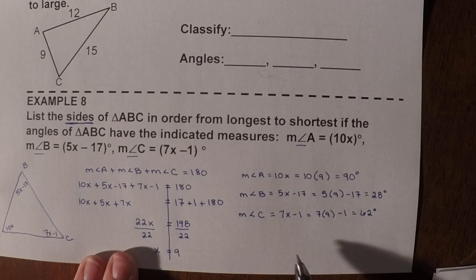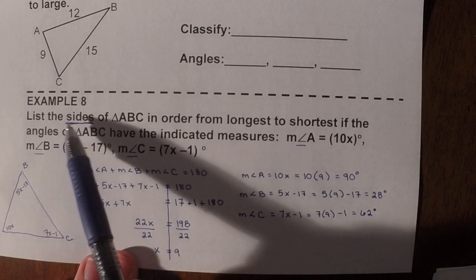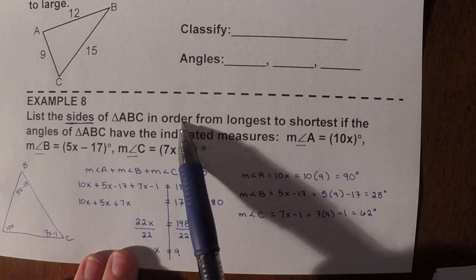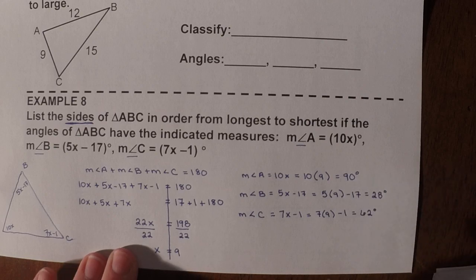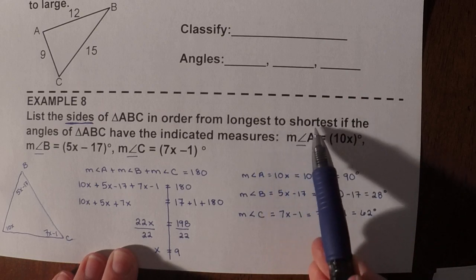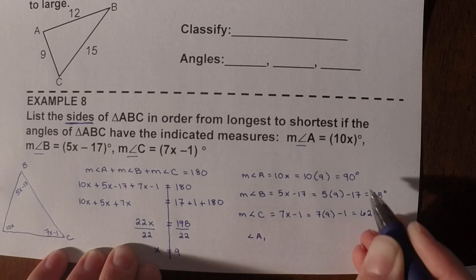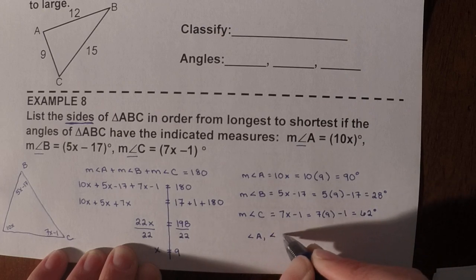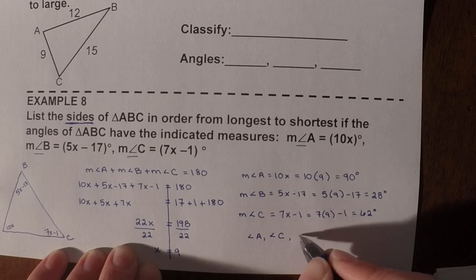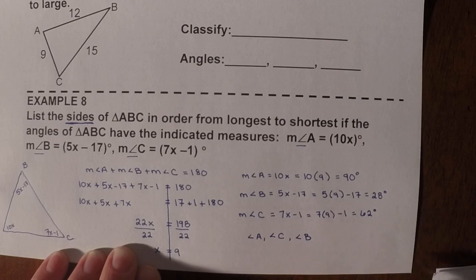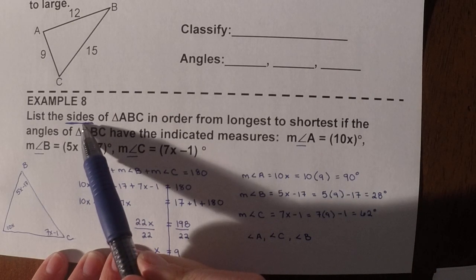So now we check. Did we answer the question? List the sides in order. Well, I could list the angles in order from largest to smallest. So I would do angle A, and then angle C, and then angle B. But it says list the sides.